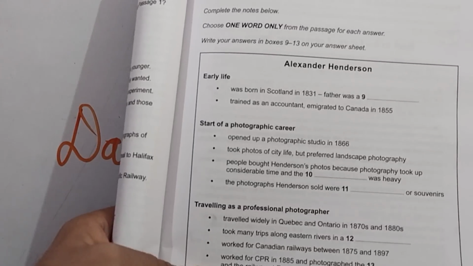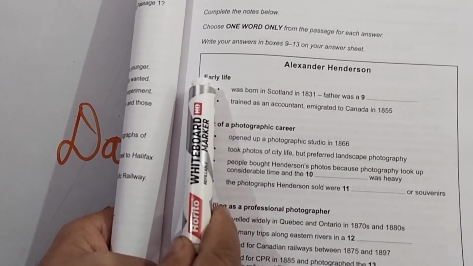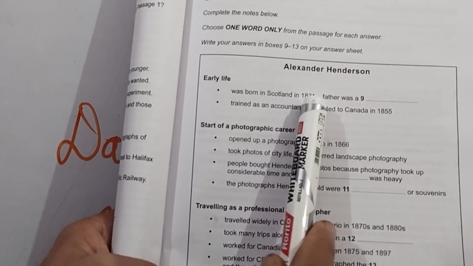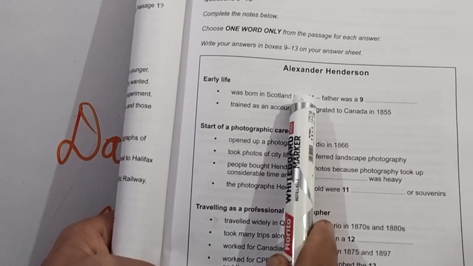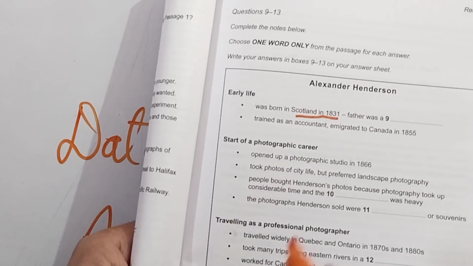Okay, look at this example. Alexander Henderson, early life: was born in Scotland in 1831. So 1831 is our keyword here, which will help us find the answer in the passage. So Scotland 1831 can be underlined.